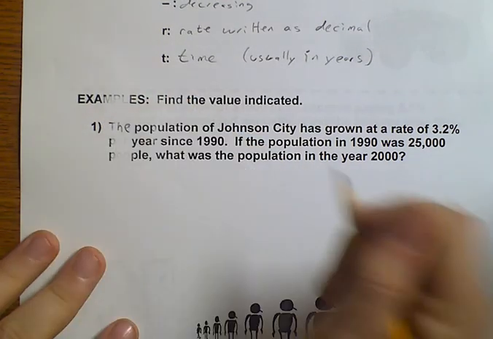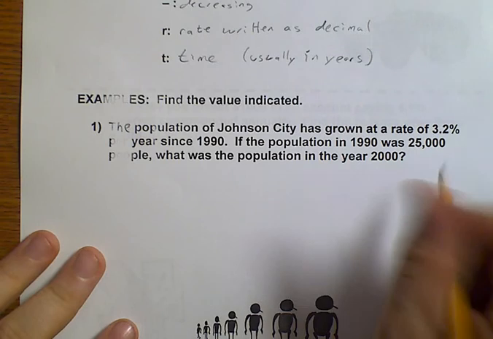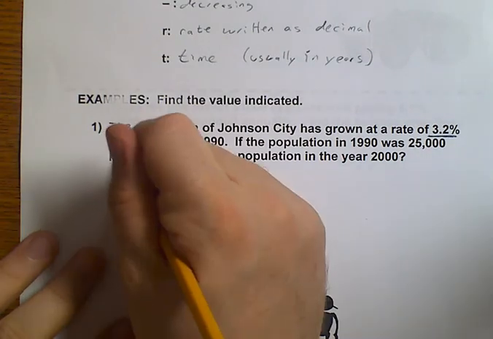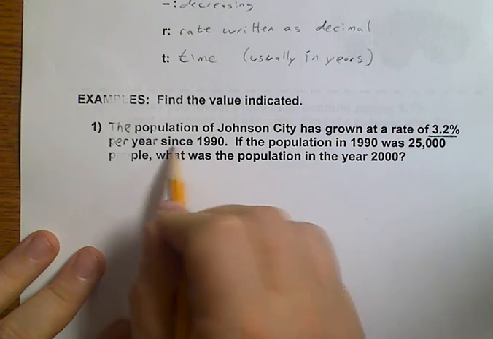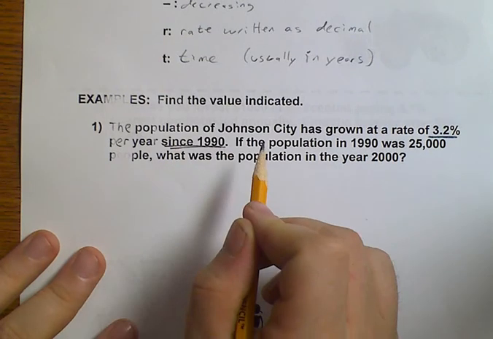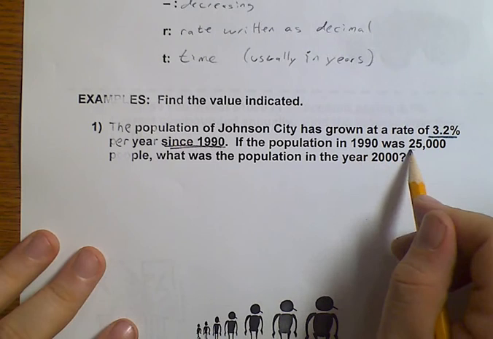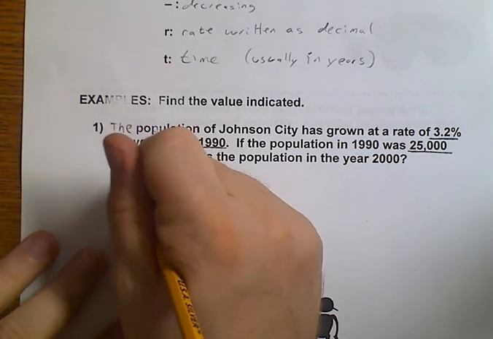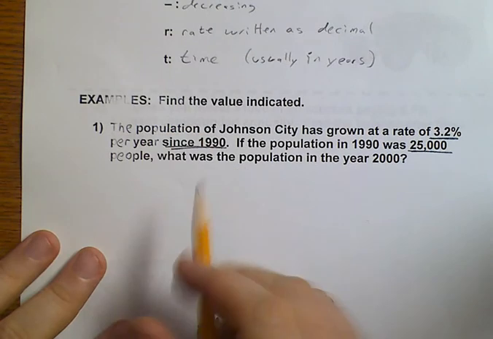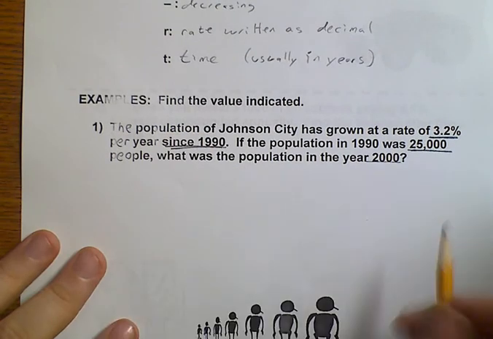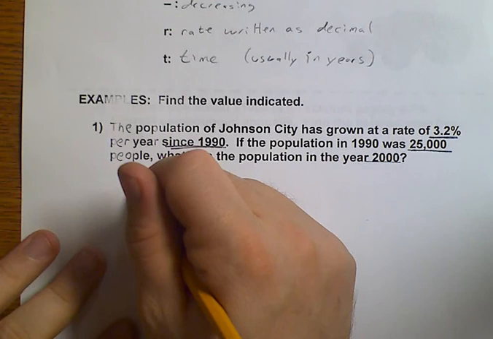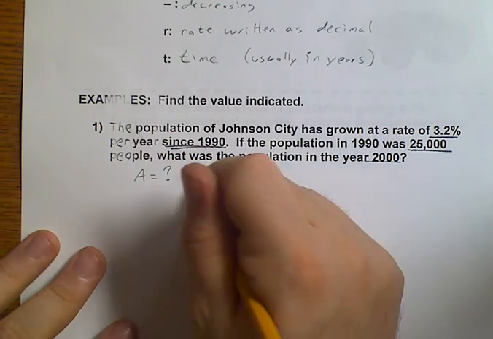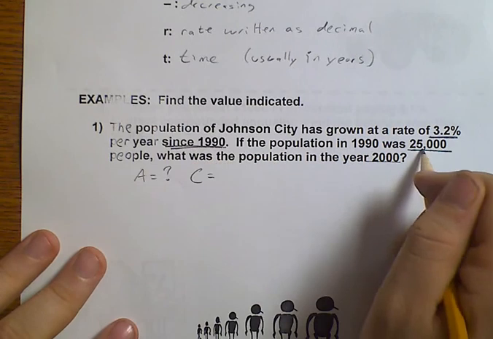It says the population of Johnson City has grown at a rate of 3.2% per year since 1990. The population in 1990 was 25,000 people. What was the population in the year 2000? Well, A is what we're trying to find out. C is our starting amount of 25,000.